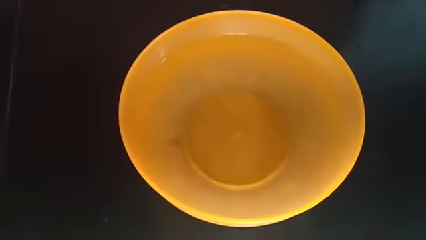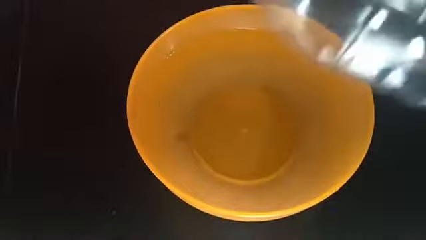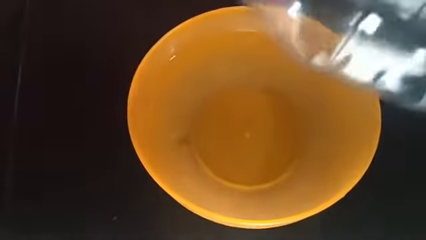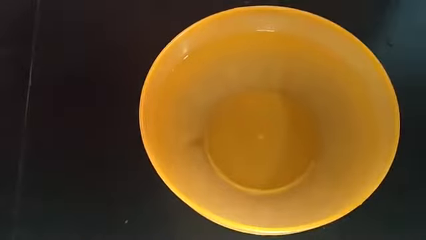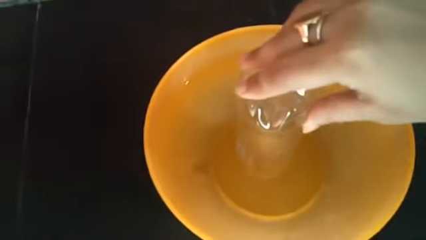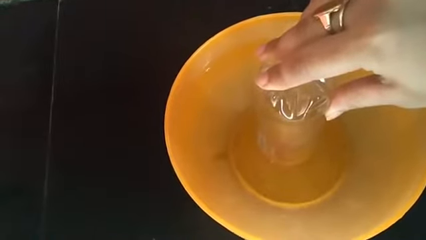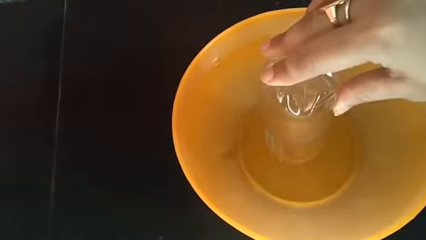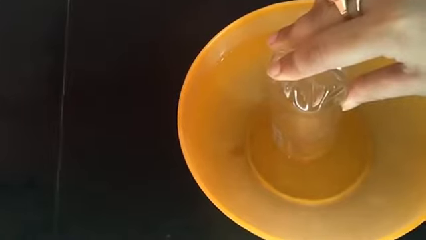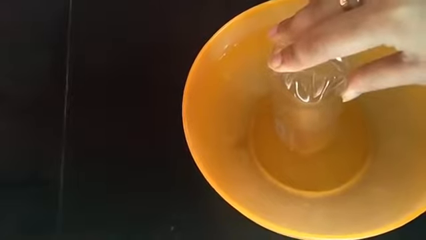Find out if an empty bottle, this is an empty bottle, is really empty or not. Take an empty bottle and invert it in a big bowl or a bucket filled with water. You will notice that water does not completely occupy the bottle, and a large part of the bottle is empty. This is because of the air present in the bottle, which does not allow the bottle to fill with water.